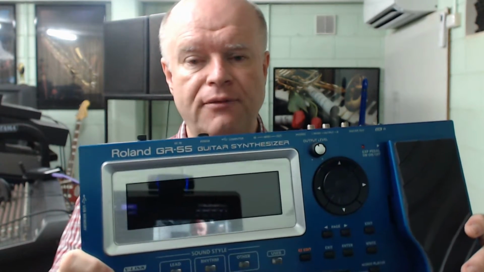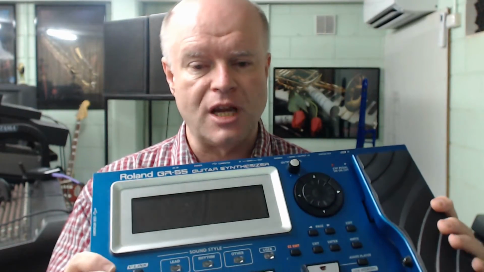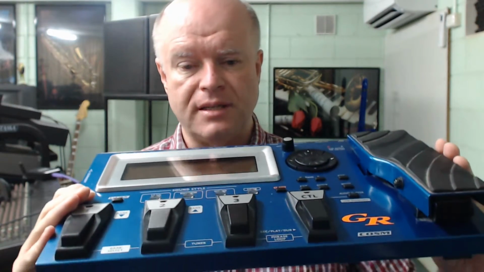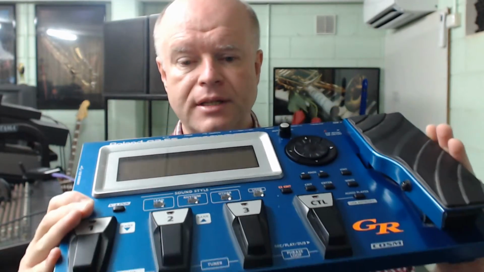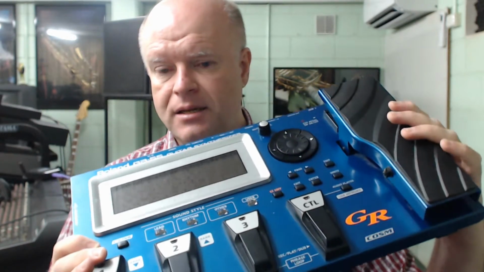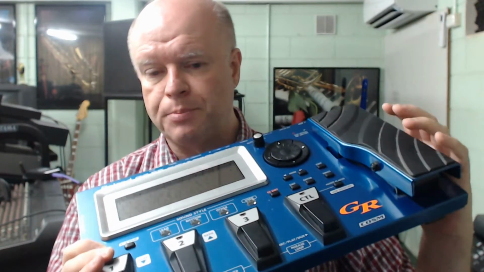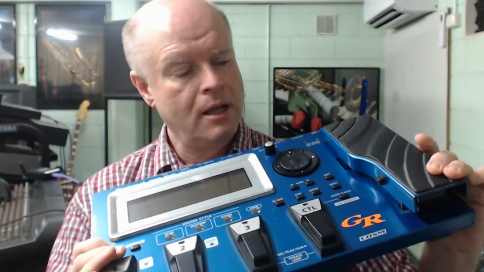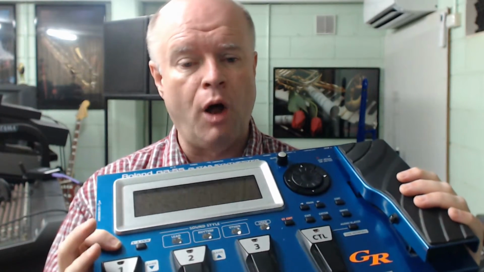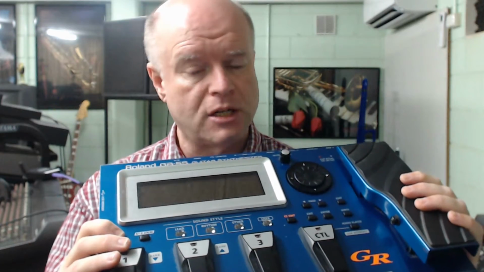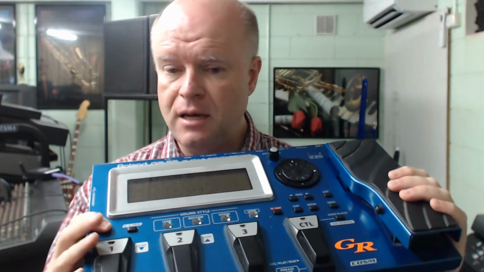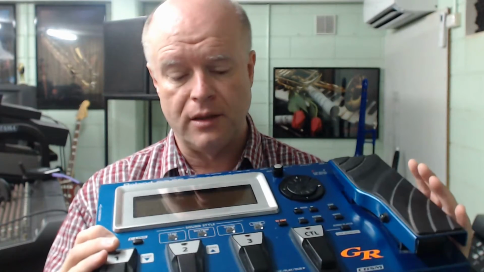Today we're going to have a pretty close look at the GR-55, Roland's flagship guitar synthesizer unit, and this is it here. And you'll notice that it has a standard wah-wah pedal, volume pedal, expression pedal, whatever you want to think of it as, and that pedal on this unit takes on all of those roles in being able to alter various sounds and add expression, wah-wah, volume swells to appropriate sounds that are inbuilt within this unit or sounds that the user creates and saves within this unit.